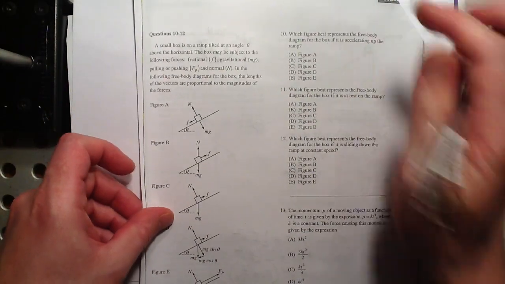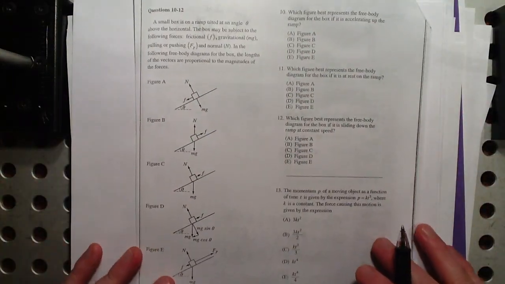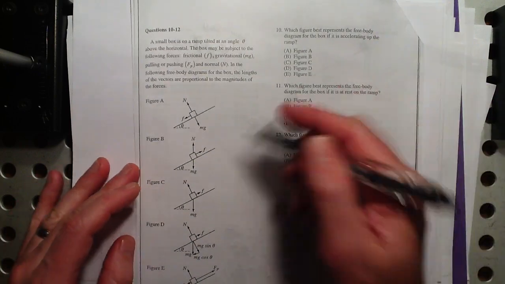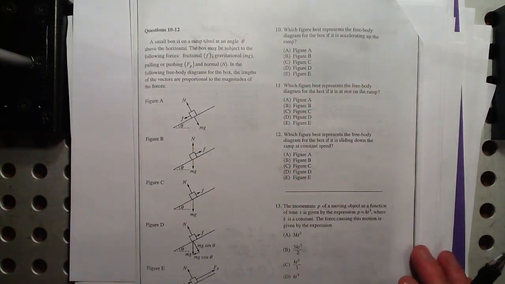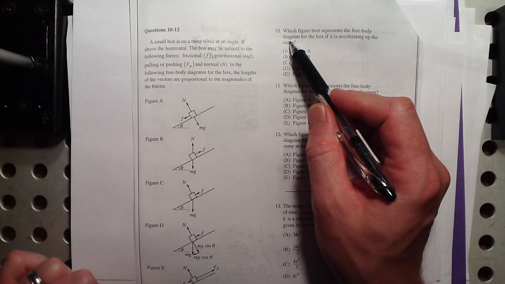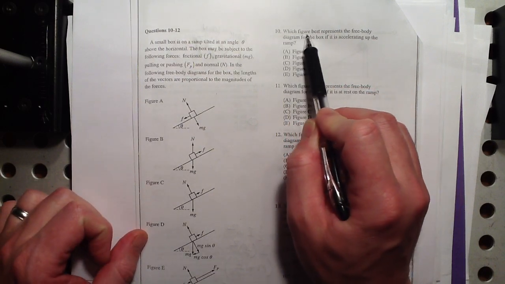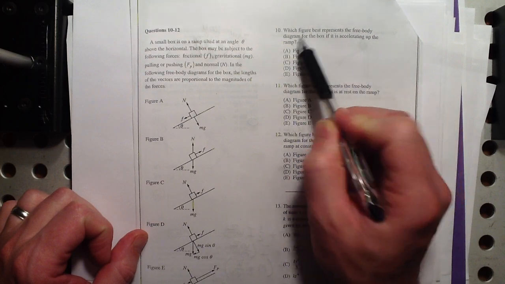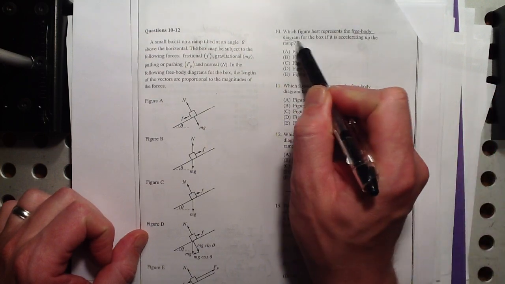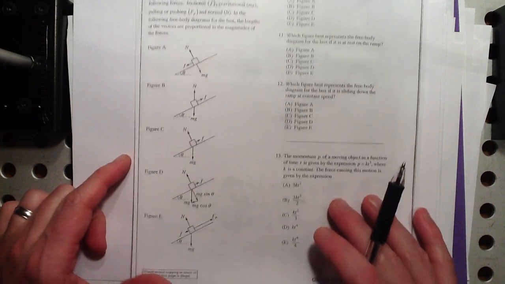Number 10, or 10, 11, and 12 all refer to these figures here. And you can see E right now. I'll slide that up in a second. So number 10, which figure best represents the free body diagram? When they say free body diagram, they do not want components of anything. They just want the forces.